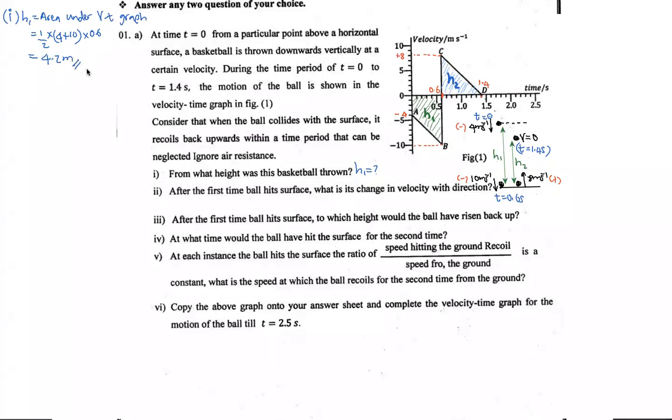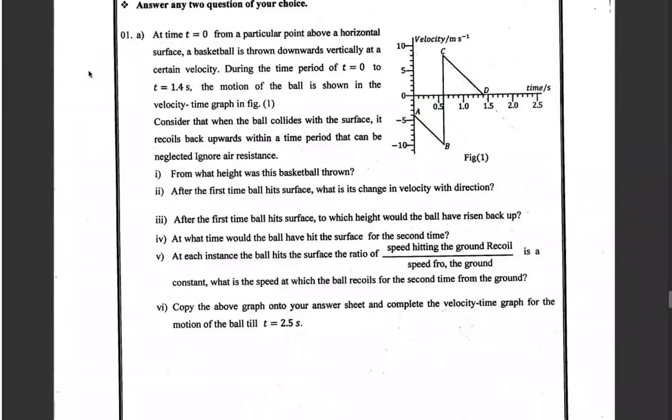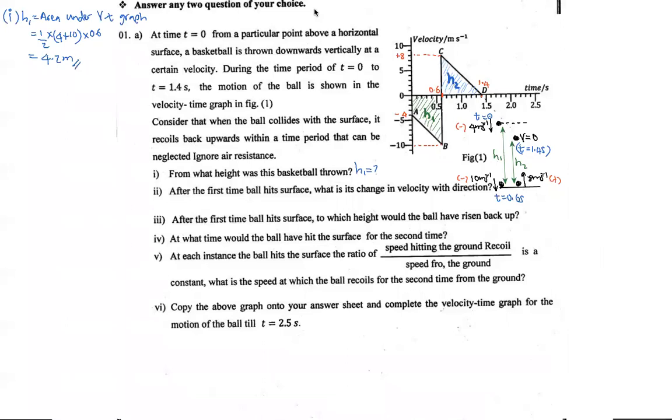I'm getting 4.2 meters. Vishma? 4.2, right? Because 4 plus 10 is 14, 14 into 0.3. Careful. You can't make small mistakes like that. It will be really costly for you when you do the exams. Right, Roman 2.